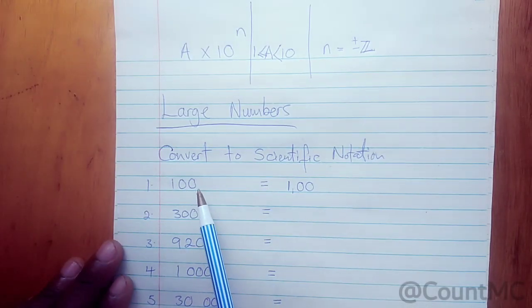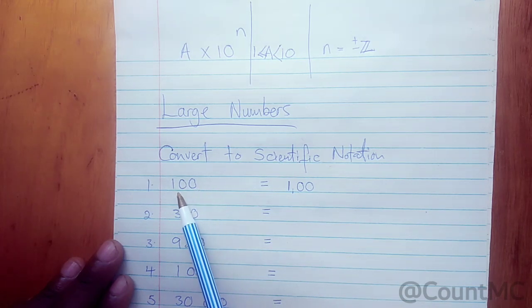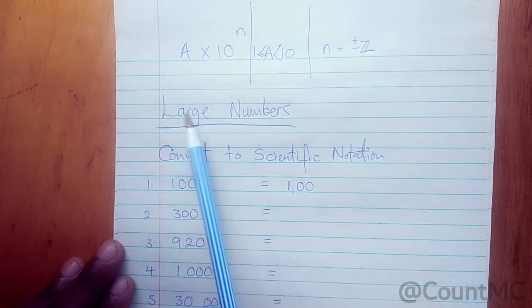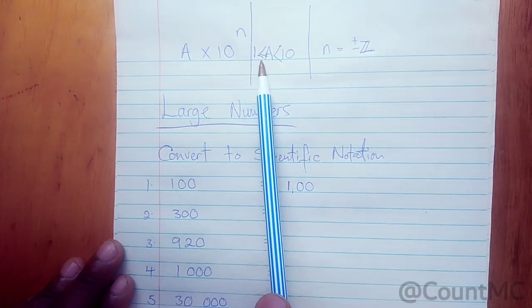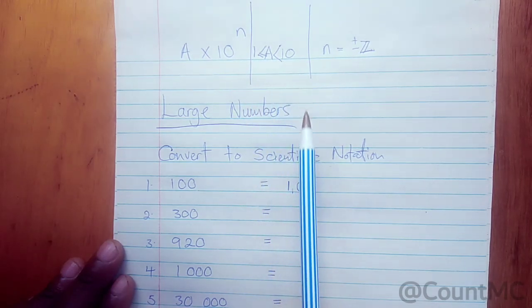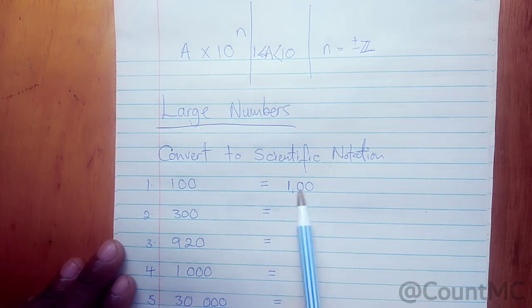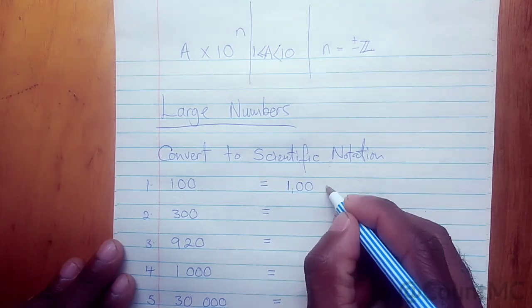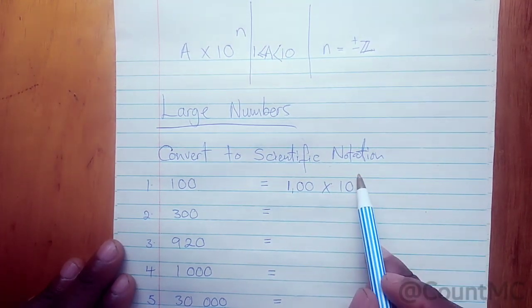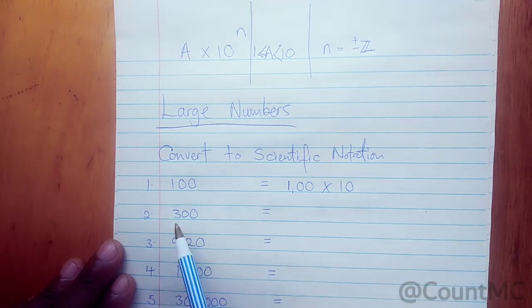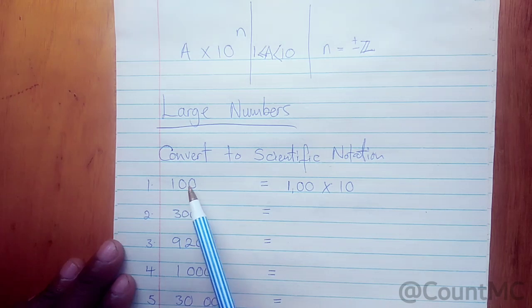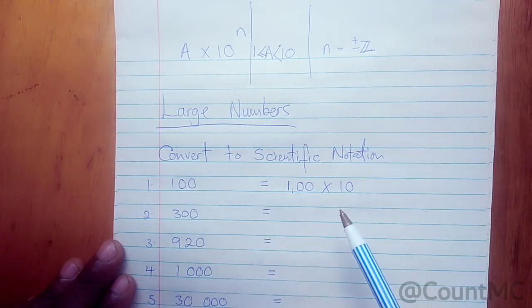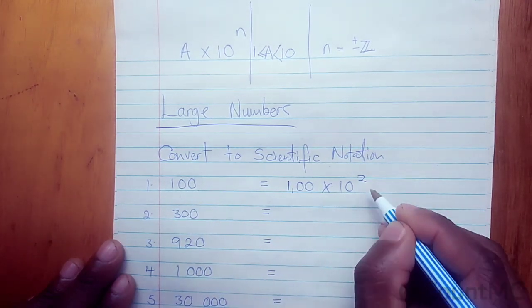So we have moved the comma from this position to this position so that our A is a number equal to 1 or greater than 1 and less than 10. So this is fine. Times 10, what's the power here? From this position to this position, how many positions did you move? 1, 2. So this will be 10 to the power 2.